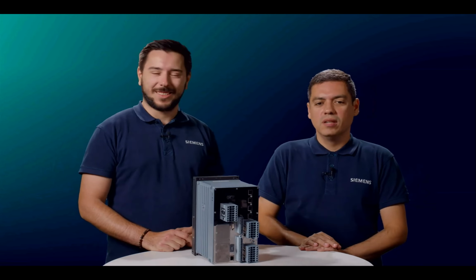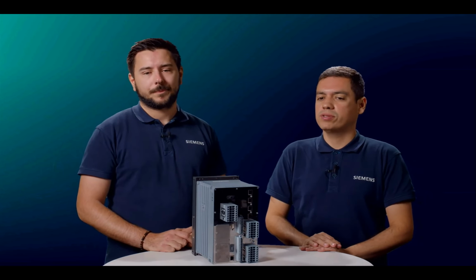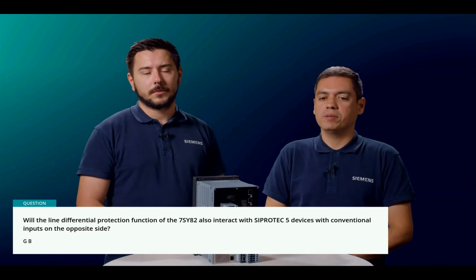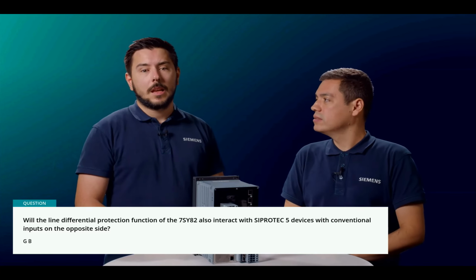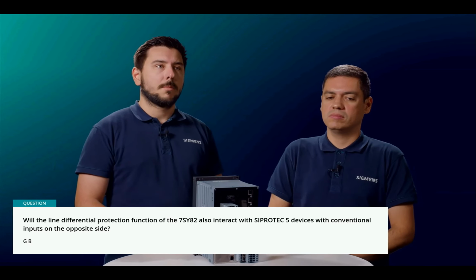Okay, thank you. One more question. Will the line differential protection function of the 7SY82 also interact with a SIPROTEC 5 device with conventional inputs on the opposite side? I would say the clear goal is yes, it should.